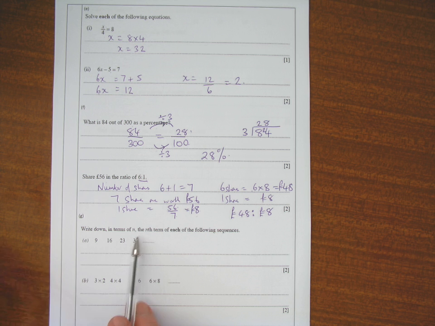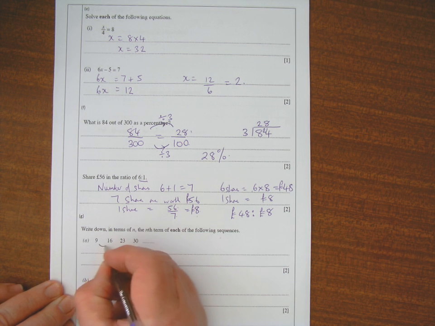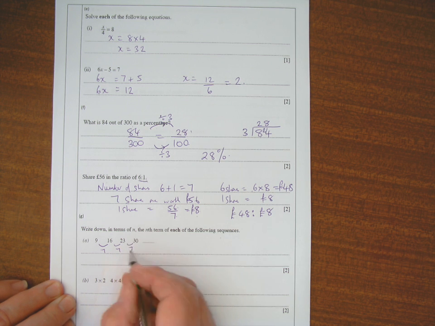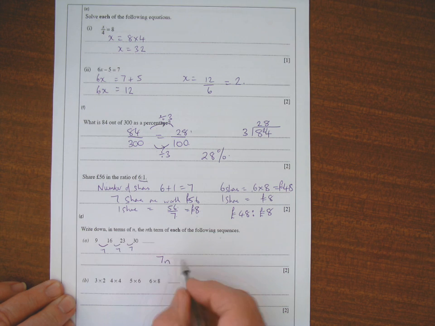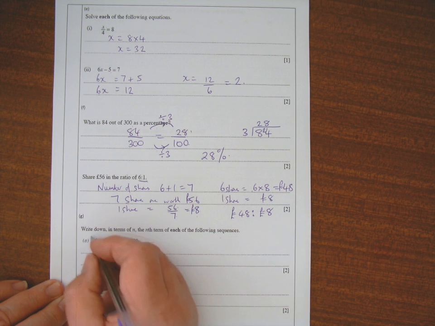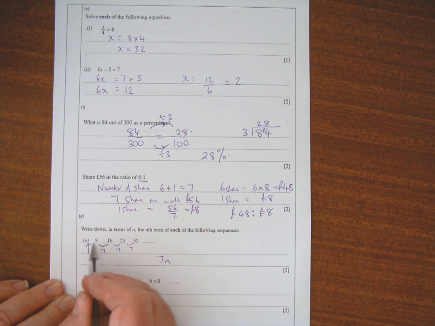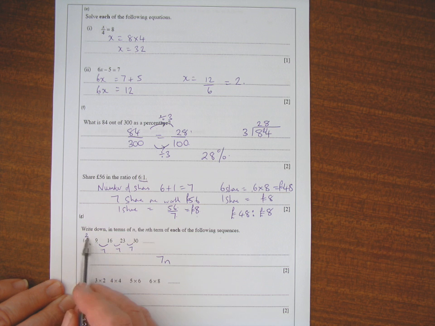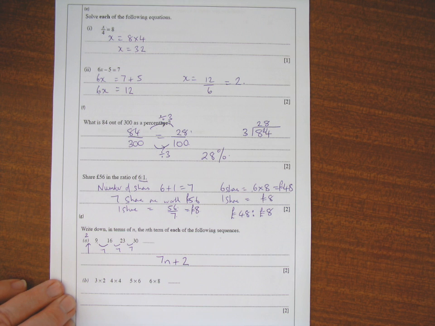Right, write down an expression in terms of n for the nth term of the following. Right, so put the gaps first of all. I've got a gap of 7, gap of 7, gap of 7. So the gap I got is how many n's I've got, so that's 7n. And then to find what I add or subtract from the 7n, I check if I brought the sequence back by one term. So 9, bring it back by 7 values, and I end up at 2. There's no negative there, so it's positive 2, so the rule is 7n plus 2.